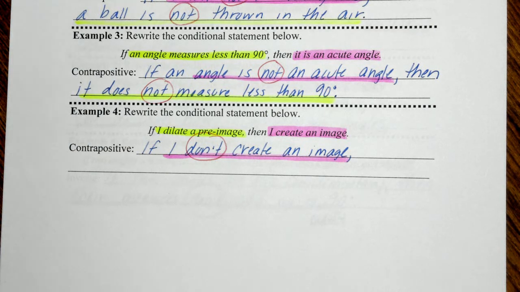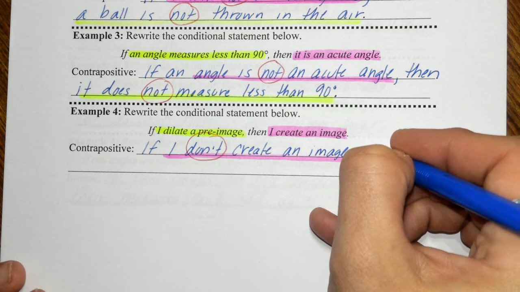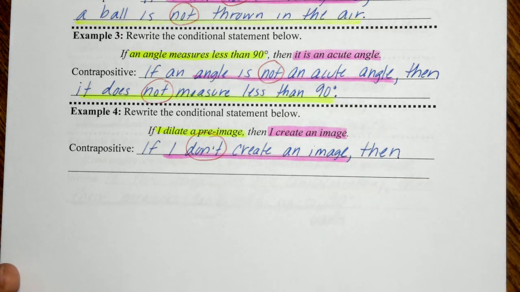So now we're going to say then, we're going to take our hypothesis, I dilate a pre-image, and we're going to make it I don't dilate, or I didn't dilate. Look at the sentence. If I don't create an image, then, let's say didn't, then I didn't dilate a pre-image. Because saying if I don't create an image, then I don't dilate, you can use either one, okay? So we'll say, then I didn't dilate a pre-image. It's going to pop up here in a second.